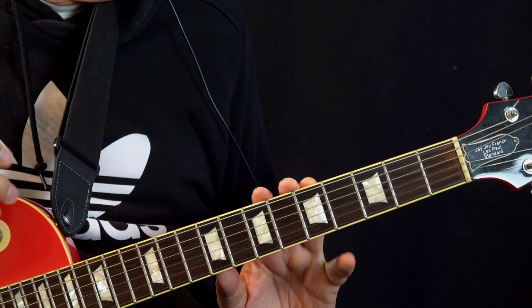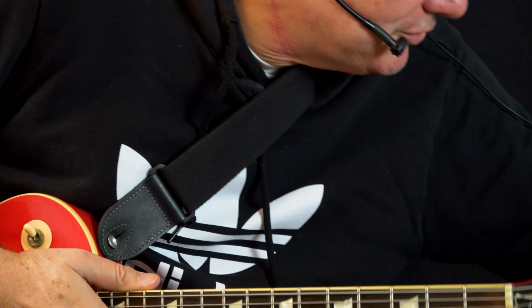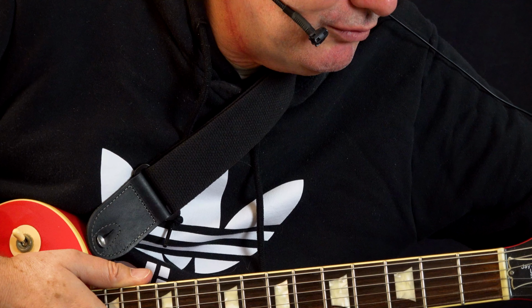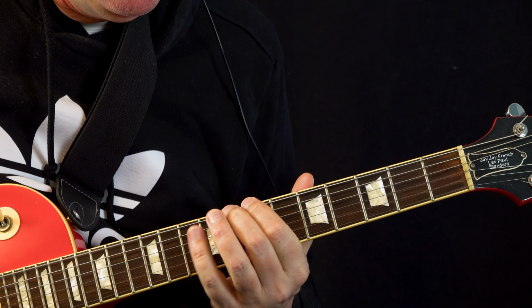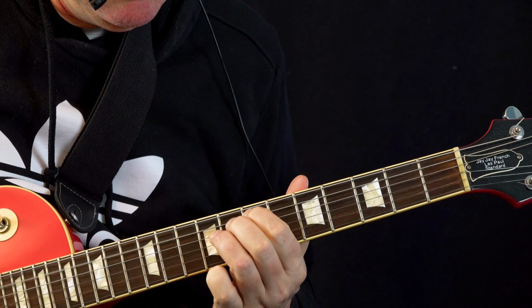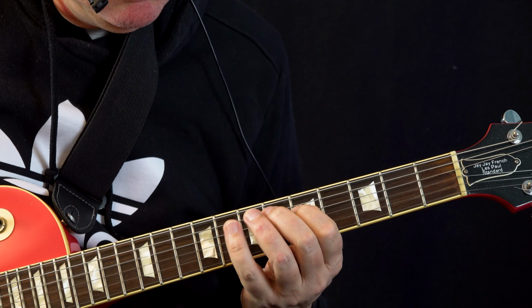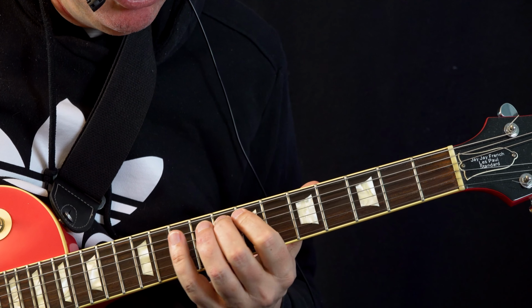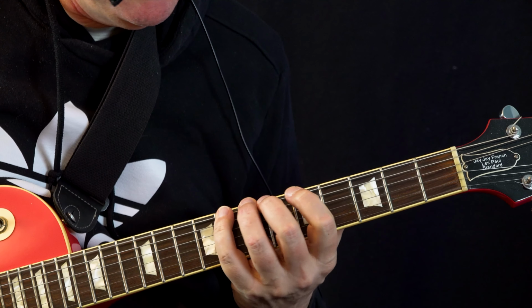Good. So, first step you can do, you just play the modes accordingly to the progression. So, 2, 5, 1. Two, 5, 1.